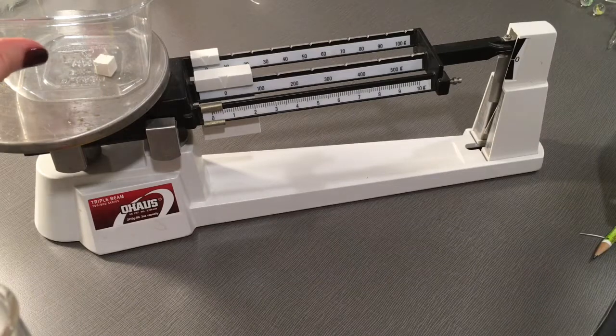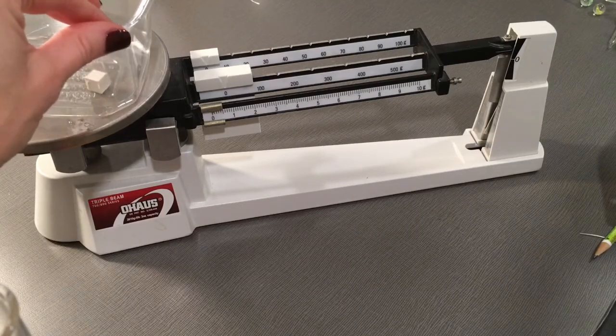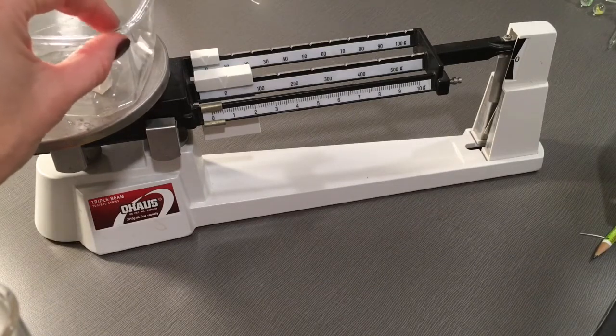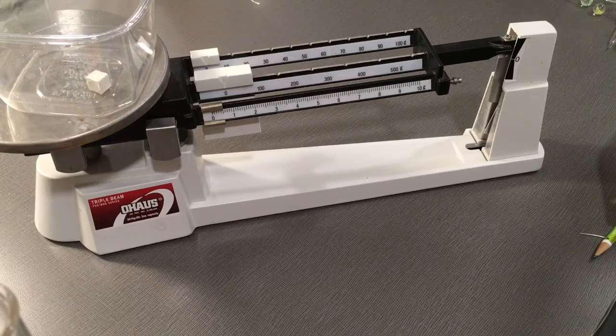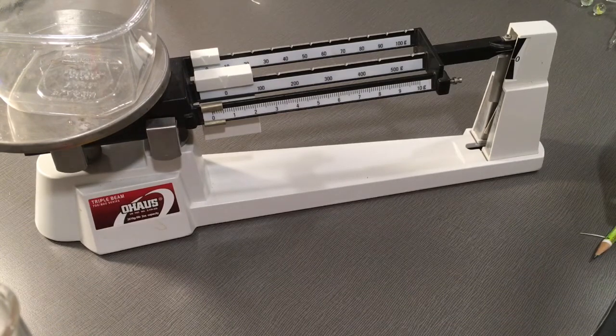You want to subtract the total mass minus the mass of the pan to get the mass of each of your objects. You're going to find the mass of the small cube, the glass marble, the sandstone rock, and the styrofoam ball.